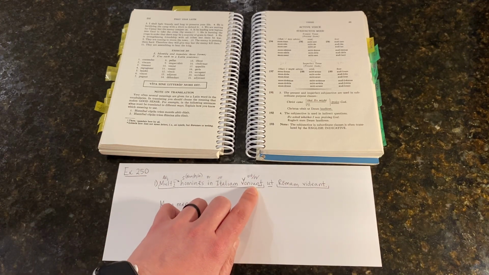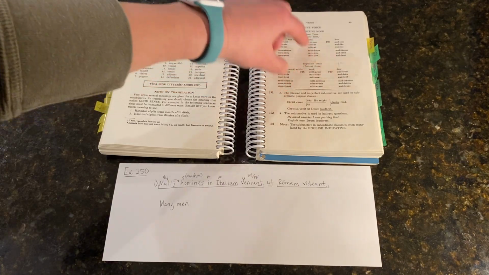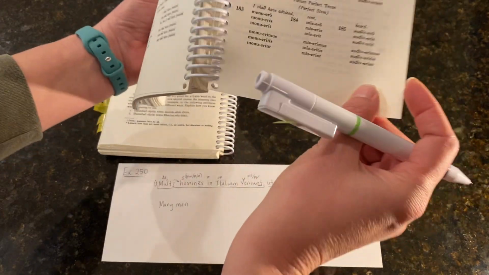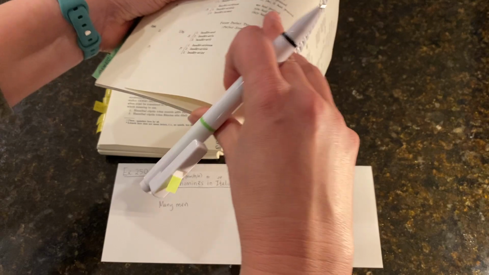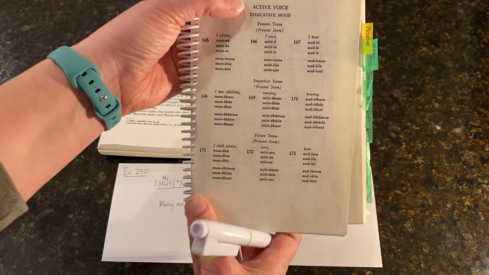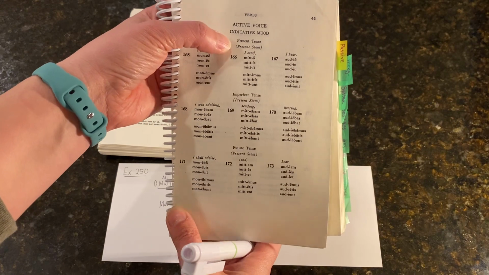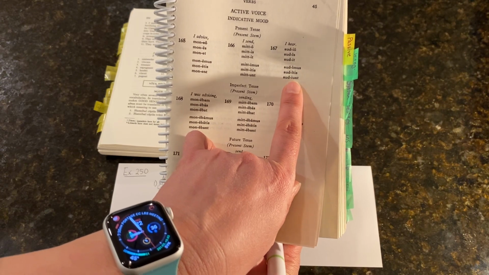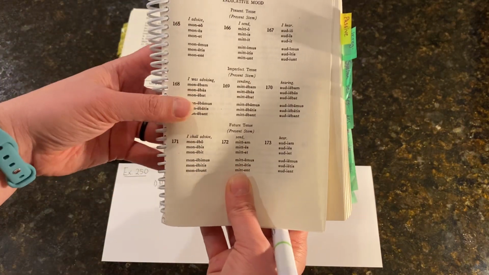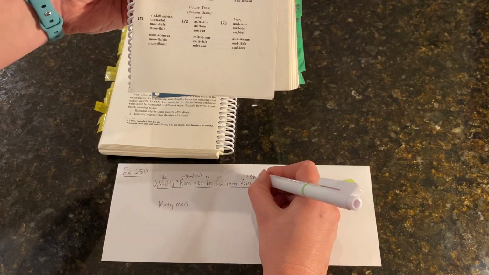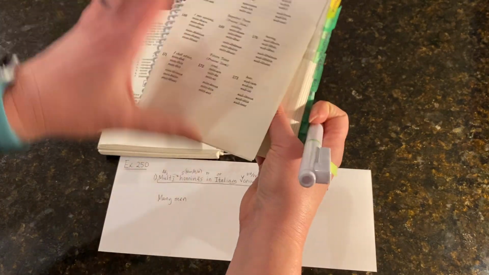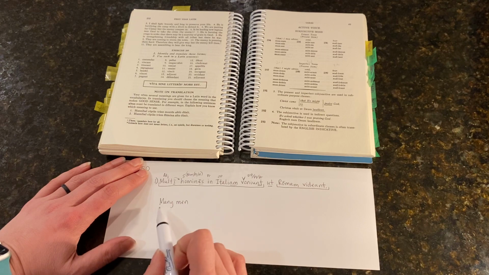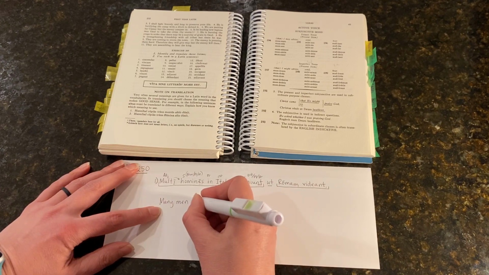The IU connecting vowel is not subjunctive in the fourth conjugation. That would be IA. So if we turn back a page, that's perfect tense. Turn back 2 pages. Here's your active voice, indicative mood, present tense, fourth conjugation, and indeed the third person plural connecting vowel is IU. So this is simply third person plural, present tense, active voice, indicative mood. So it's going to say, many men come, they come, right?